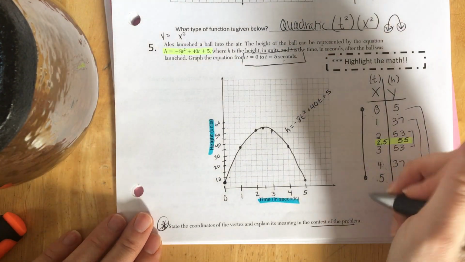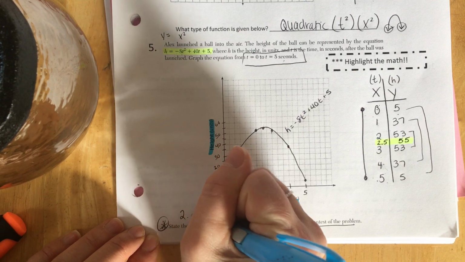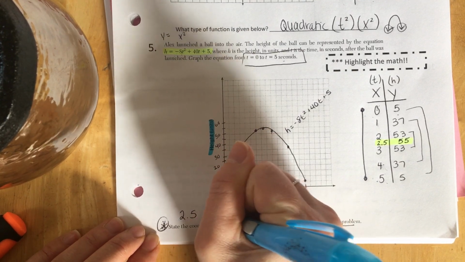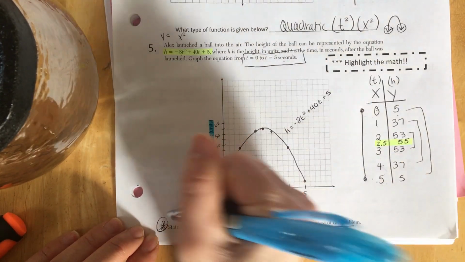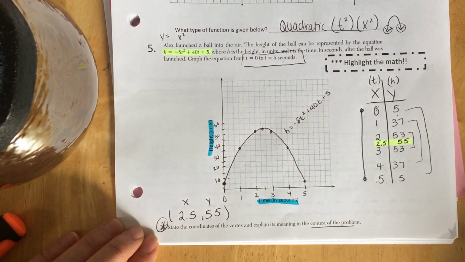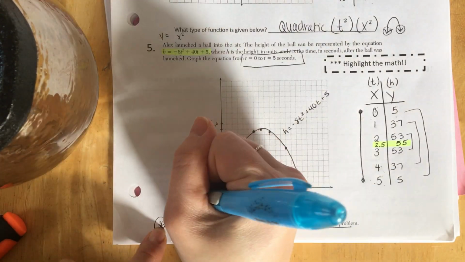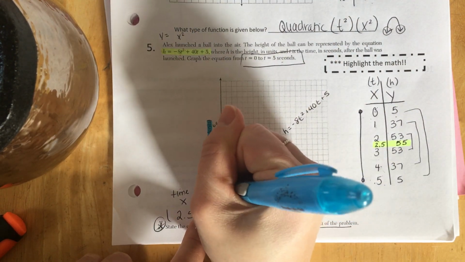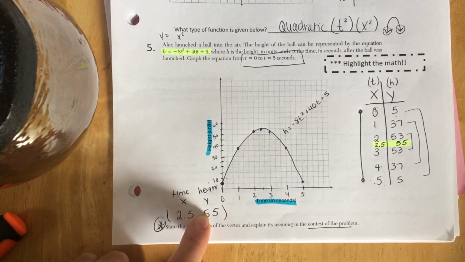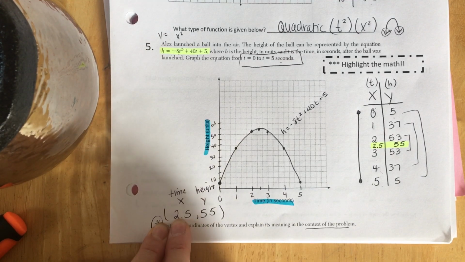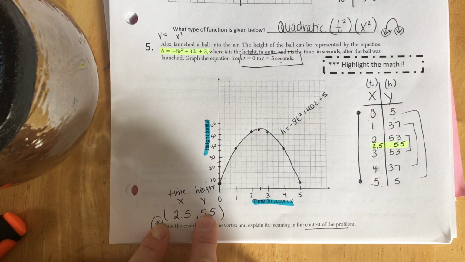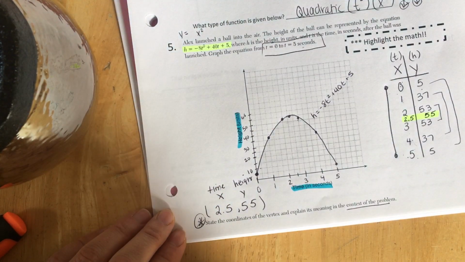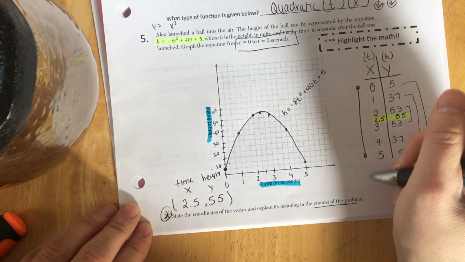So my vertex is the point 2.5, comma 55. 2.5 is my X, 55 was my Y. X is your time in seconds, Y is your height. So what that means is you have to connect your number with your word. Connect your number with your word. So I didn't give you much room to write this, so I'm going to write it over here.